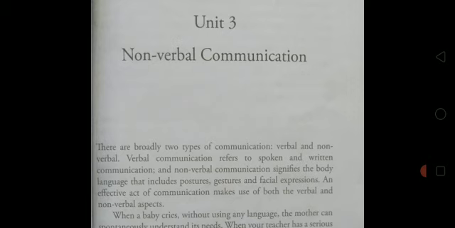Graphics also. On the way we have different kinds of directions and nameplates, or there may be a number of grocery shops or different kinds of shops, and there are nameplates. We read the nameplates and go wherever we want. If you want to go to a medical shop, then you will go to the medical shop. So this is non-verbal communication. It takes place without any action.